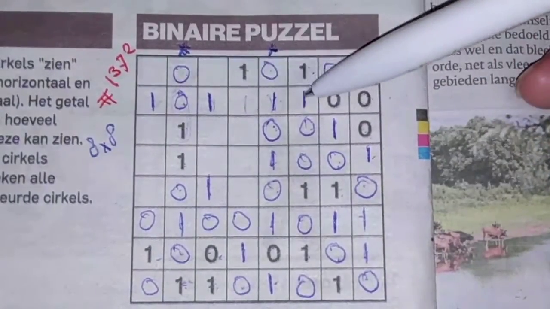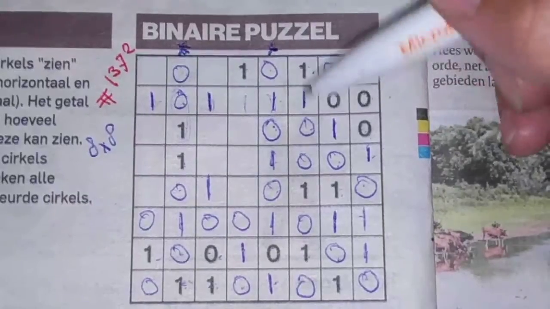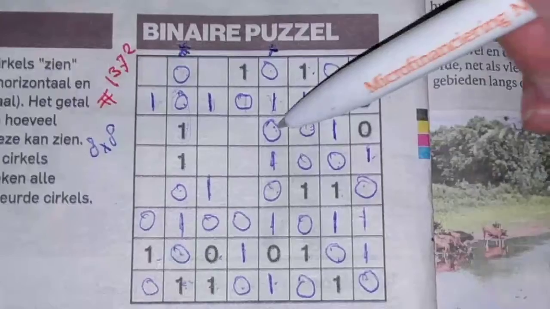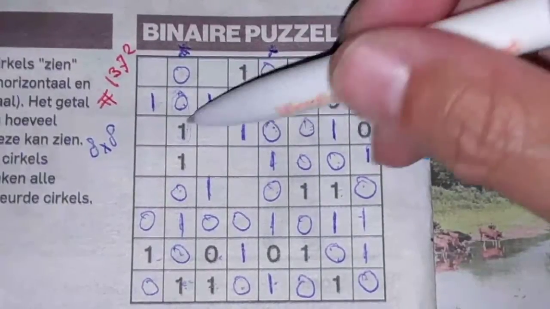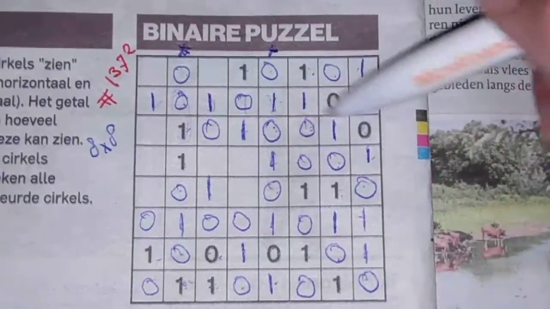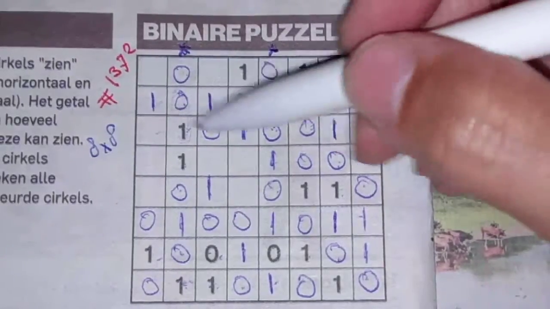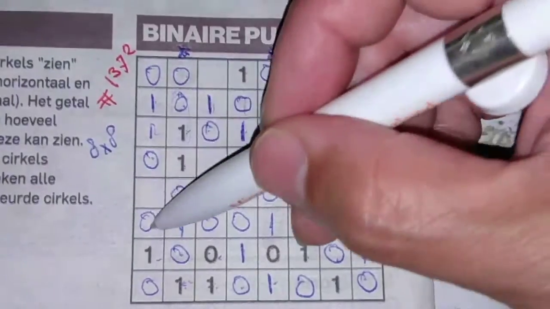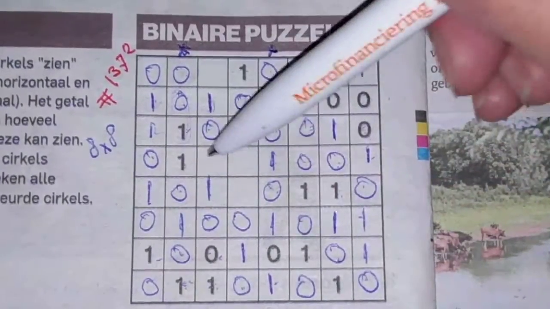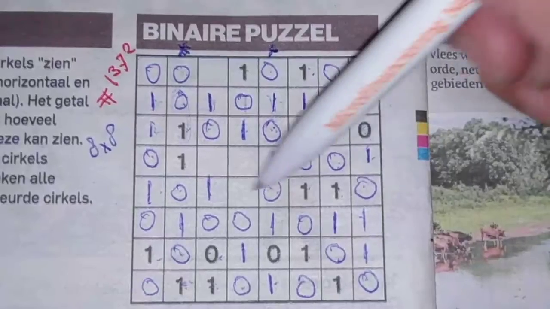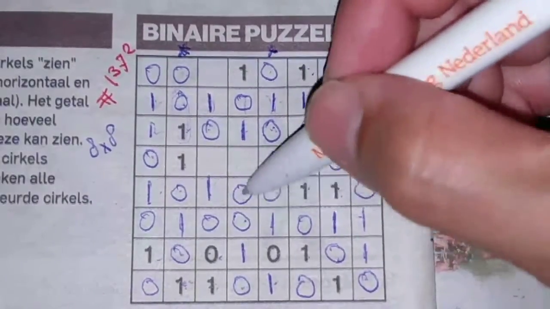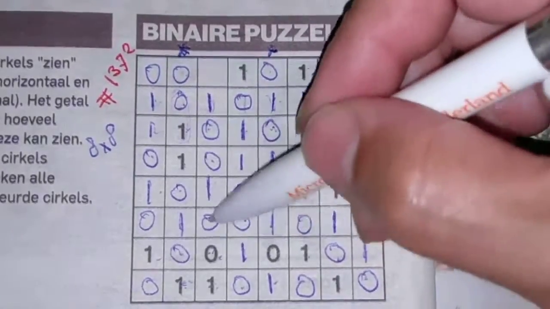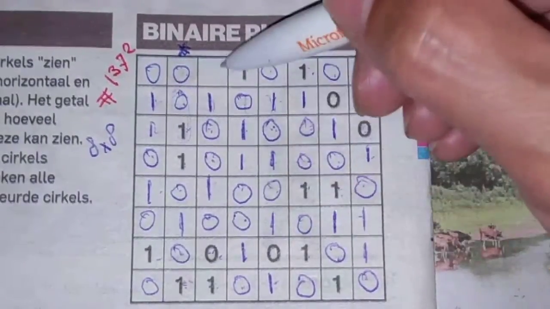Alright, 1, 2, 3, 4. 4 ones in this row, so the rest are O's. Double O here, 1, there 1. Between 2 ones comes an O. We have 4 O's in this row, so the rest are 1s. Double 1 here, no, there no. Between 2 O's comes a 1. 1, 2, 3, 4, 4 ones, so the rest are O's. Double O here, 1, there 1, double 1 here, no, there O. 1, 2, 3, 4, 4 O's, so the rest are 1s.